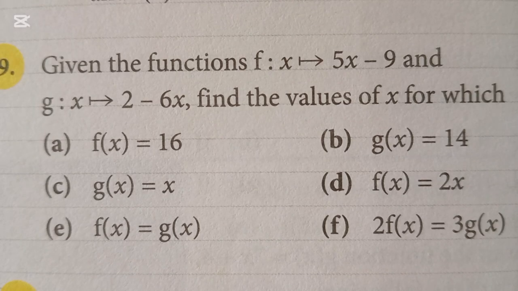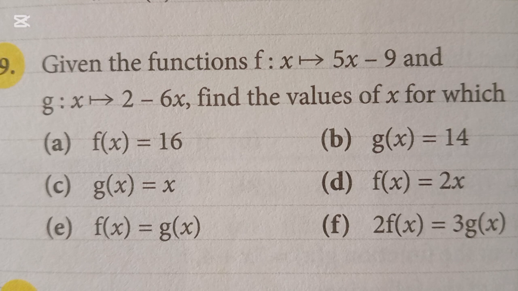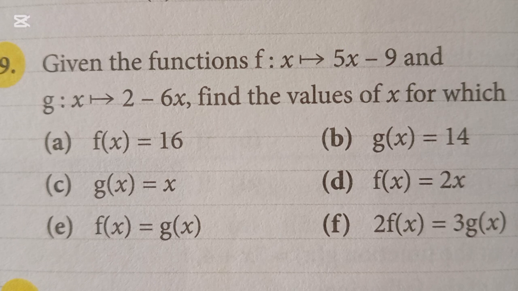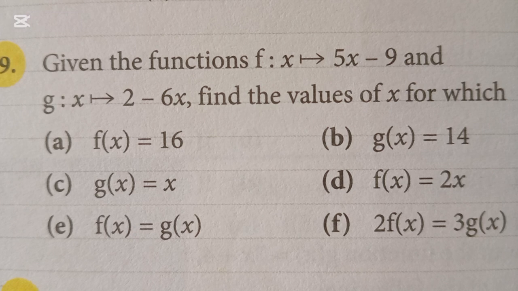Find the values of x for which: part A, f(x) equal to 16; B, g(x) equal to 14; C, g(x) equal to x; D, f(x) equal to 2x; E, f(x) equal to g(x); F, 2f(x) equal to 3g(x). These are the conditions which will help us to develop an equation. Then we'll solve it accordingly to find out the value of x.